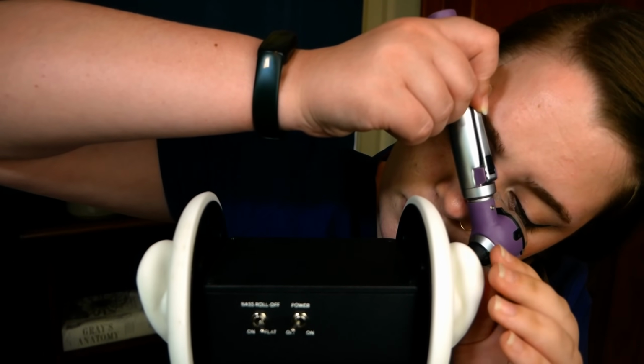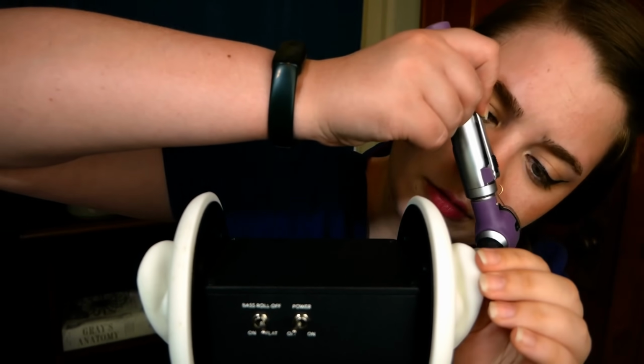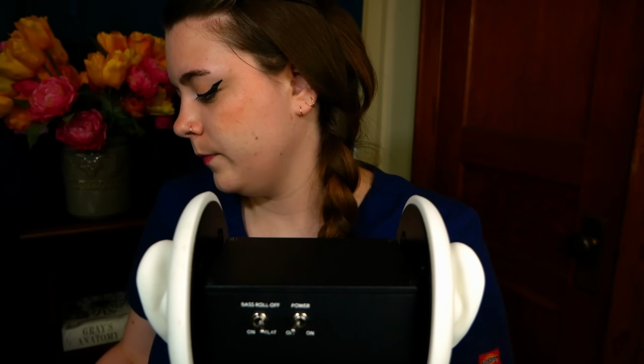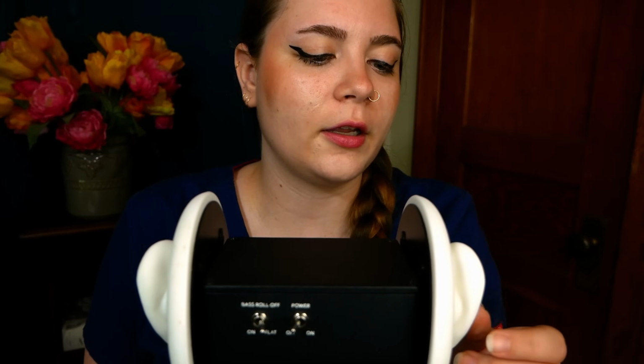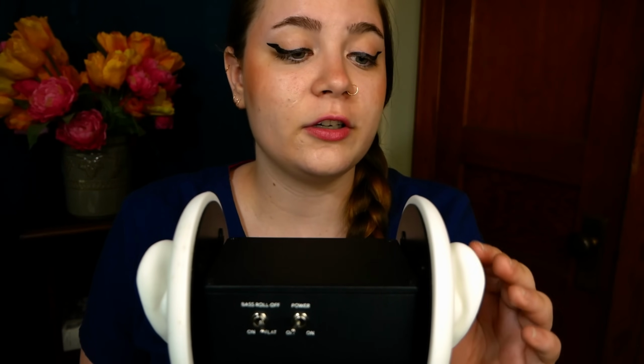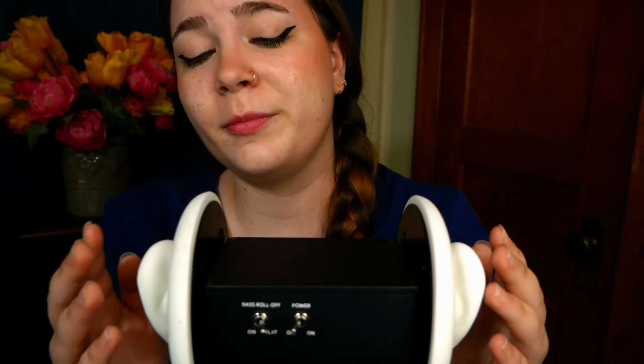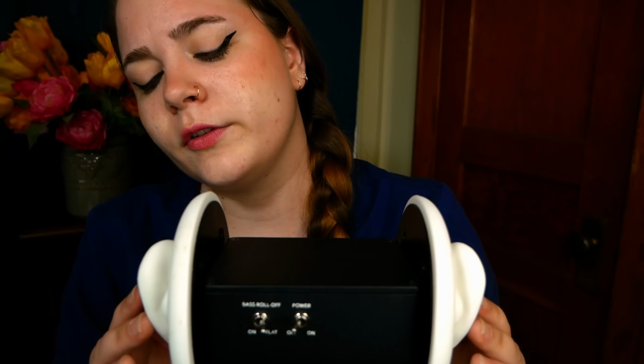So let me just pull up back here. So again, what we have here is a bit of moisture in the ears, and believe it or not, even a drop or two of water can cause a lot of pain, a lot of discomfort.